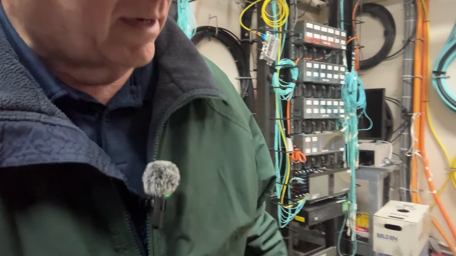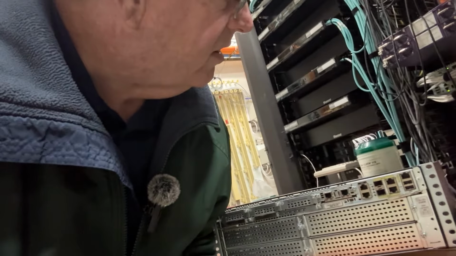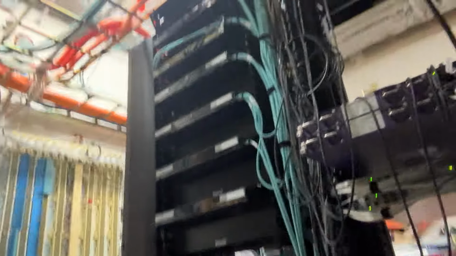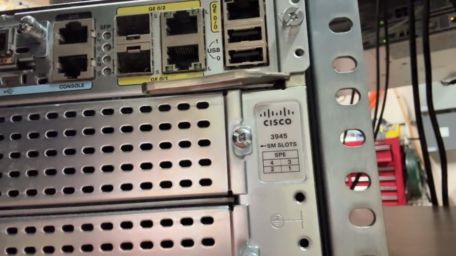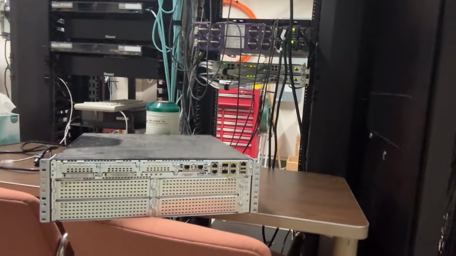Does it have the name on it? I don't know. It's heavy. Oh, wait, there it is. 3945? I can't tell. Hang on. There. It's one of those. So, yeah. Pulled this guy out.